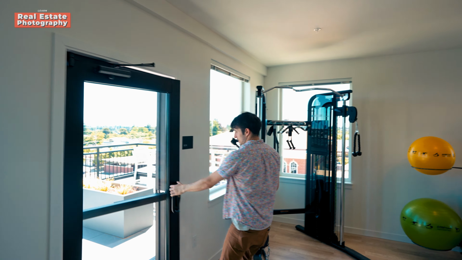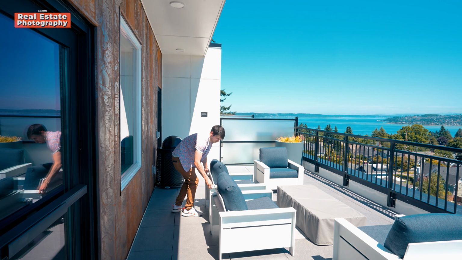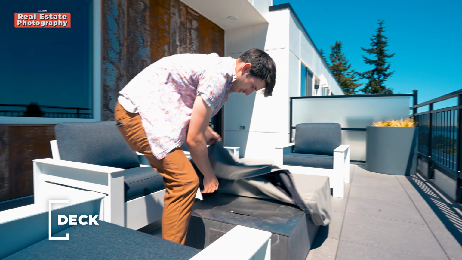Now we'll pop out onto the deck. This is all messed up. After we've revealed the fire pit, burned my fingers off, just like Men in Black.